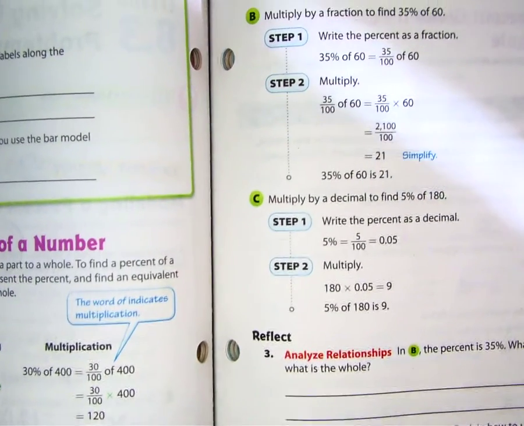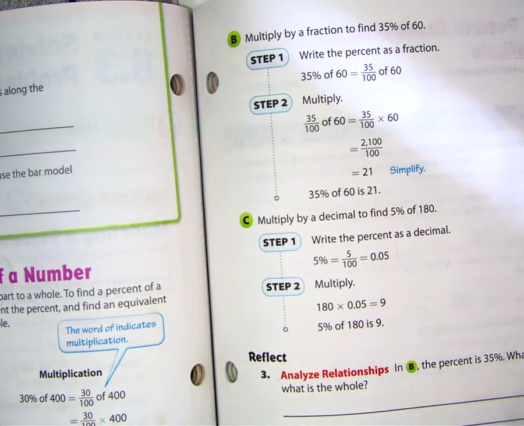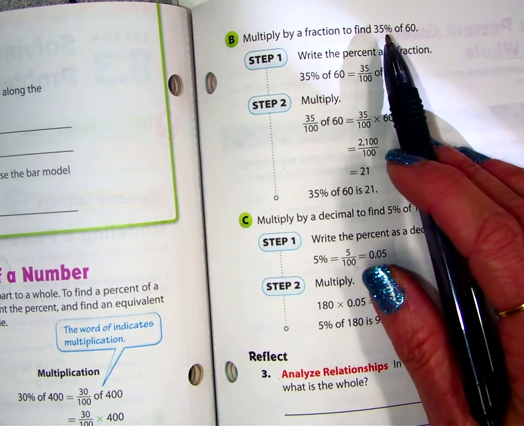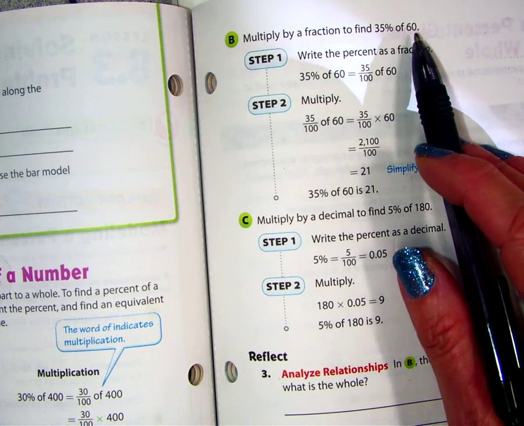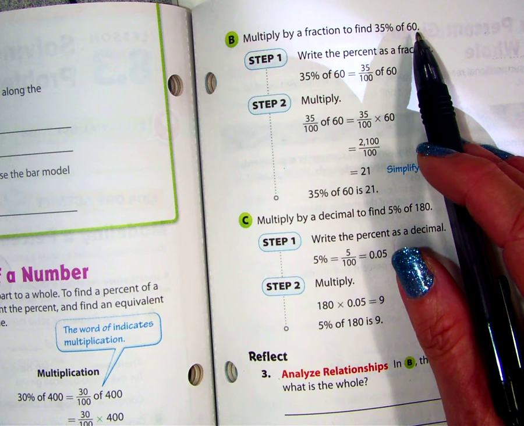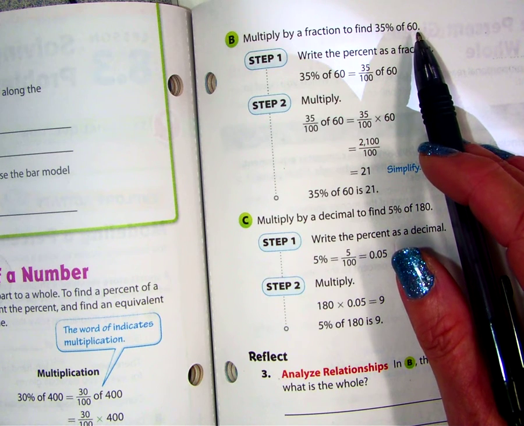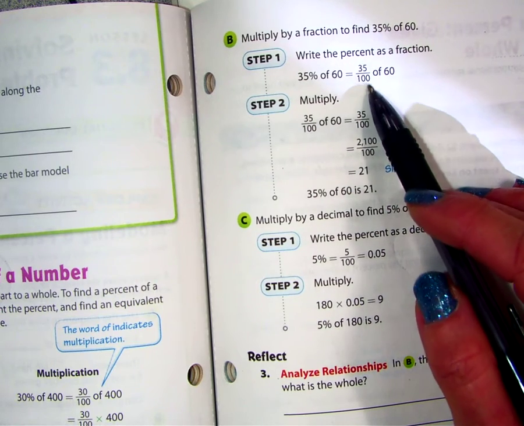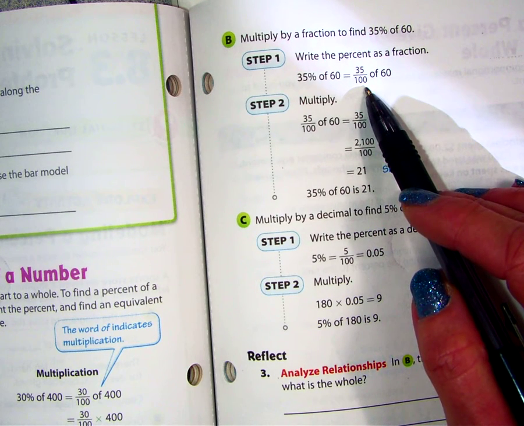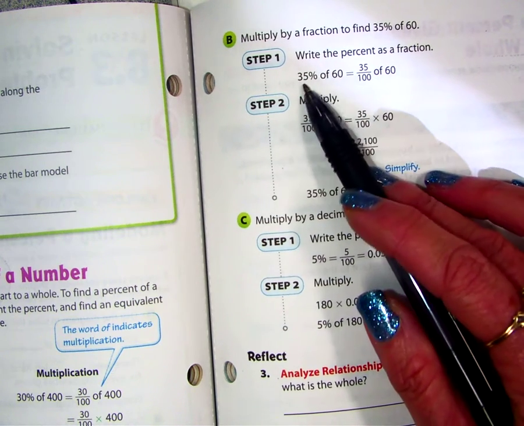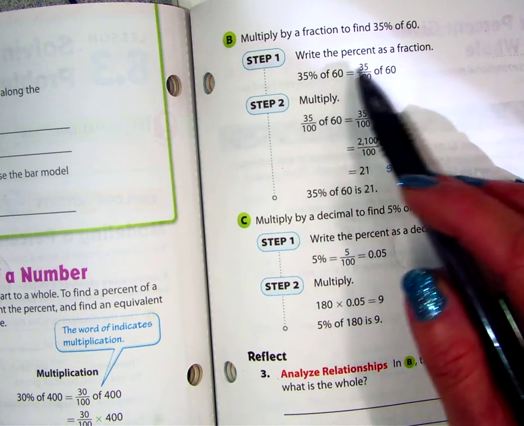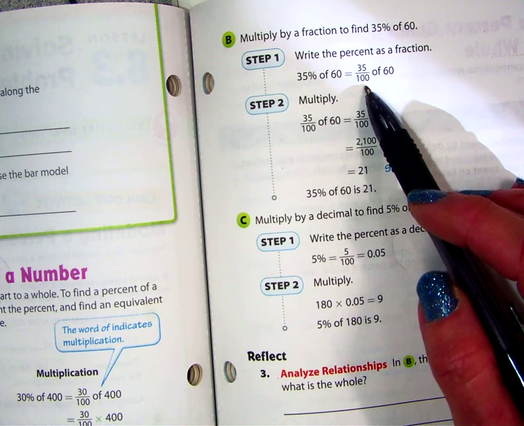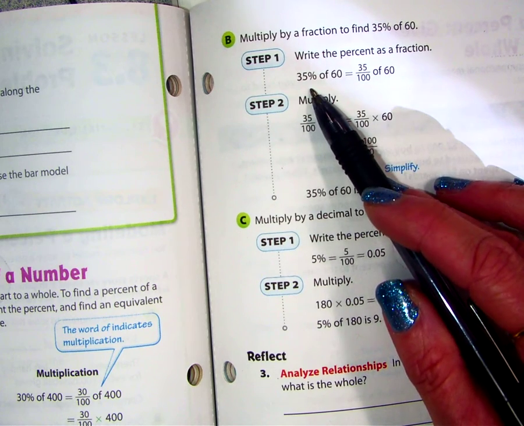Ready? Top of the next page, step 1. They're going to show you how to find 35% of 60. Luke, you ready? 35%. Why do we represent that as a ratio 35 to 100? Because percent is based on 100. The fraction 35 over 100 equals 35%.